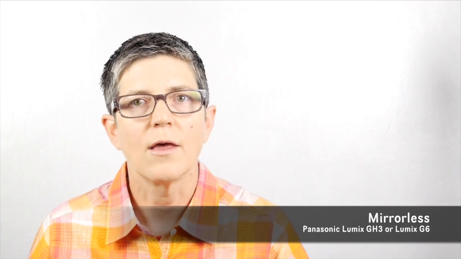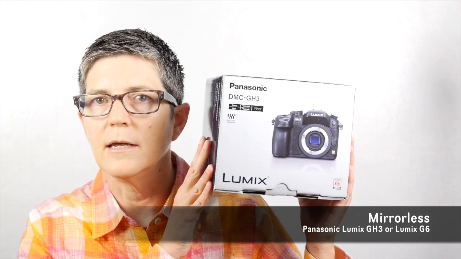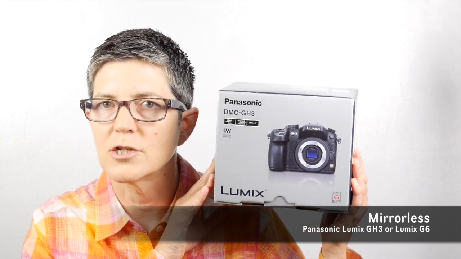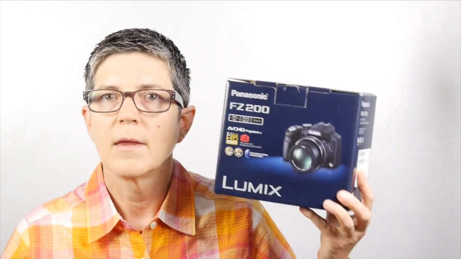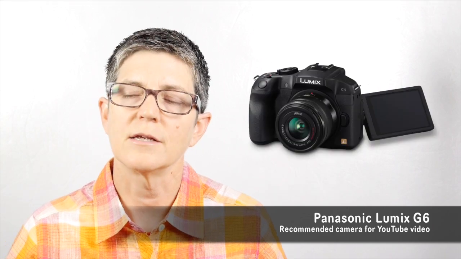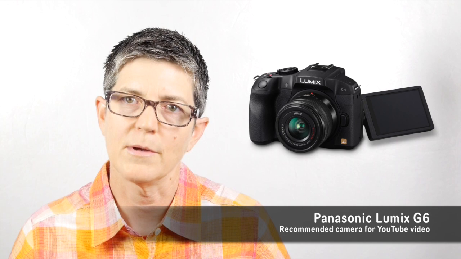The great thing about mirrorless cameras is the autofocus. And in my video blog post right now, I basically use one mirrorless camera, and it's the Lumix Panasonic GH3, and I use a 12 to 35 millimeter f2.8 lens. Another camera that, if you can't afford a GH3, because it is a bit pricey, is the FZ200 or the Lumix G6. And the G6, if you're starting out, is what I highly recommend you use.